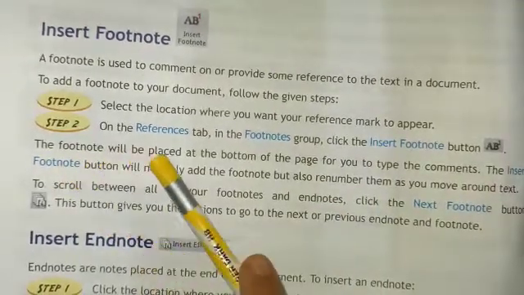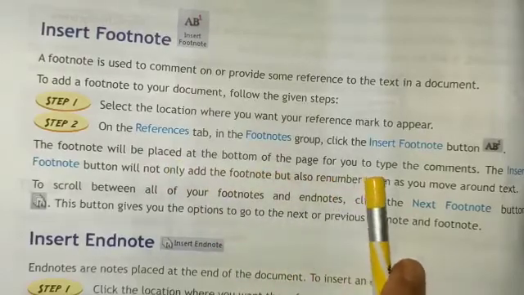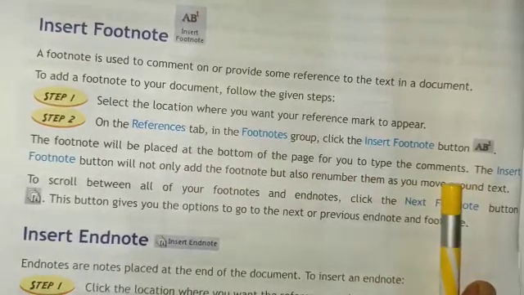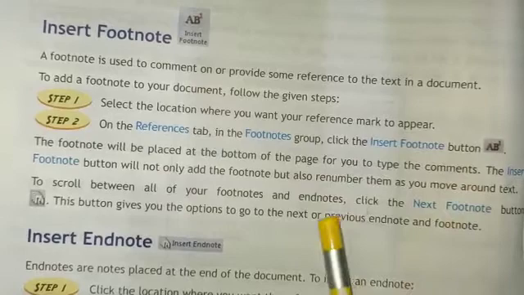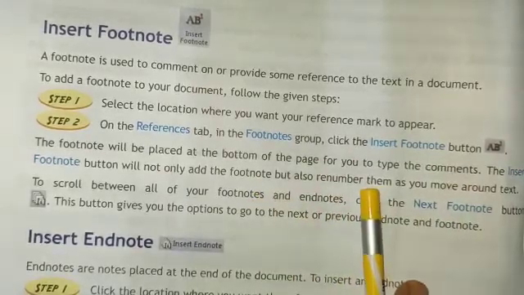The footnote will be placed at the bottom of the page for you to type the comments.